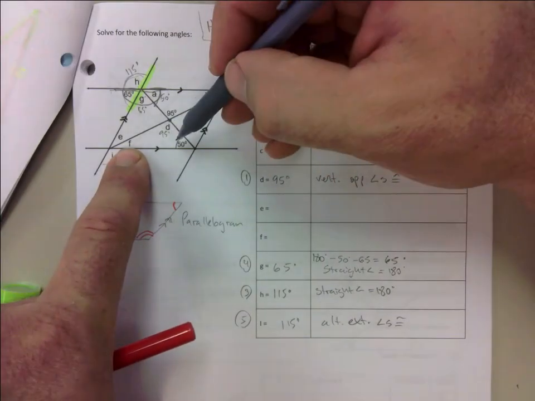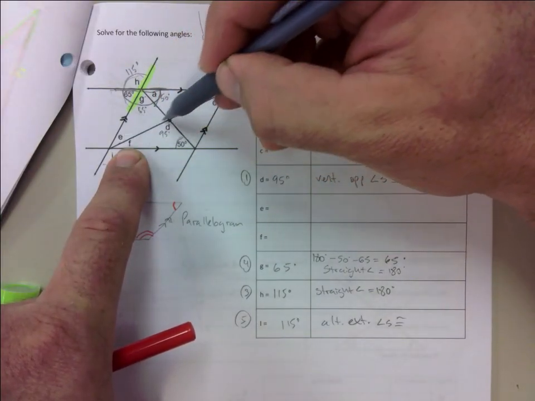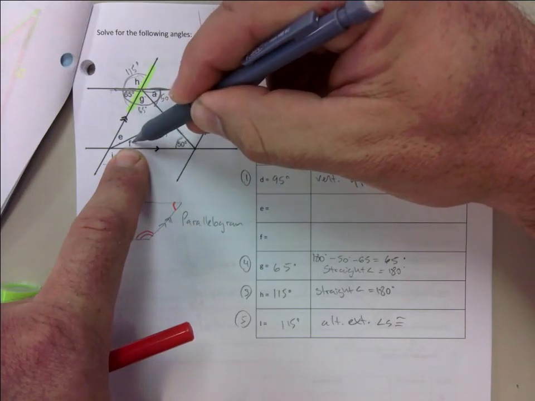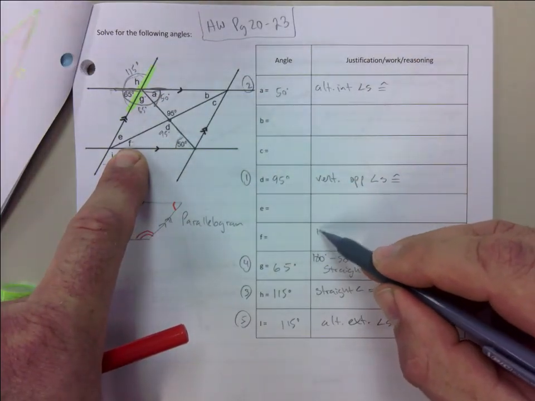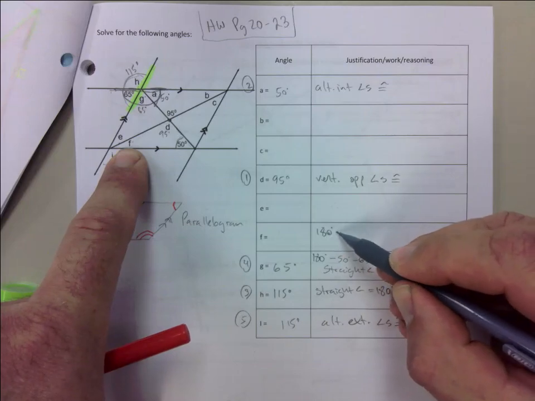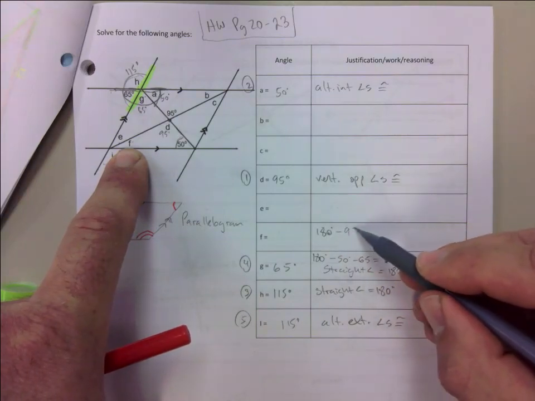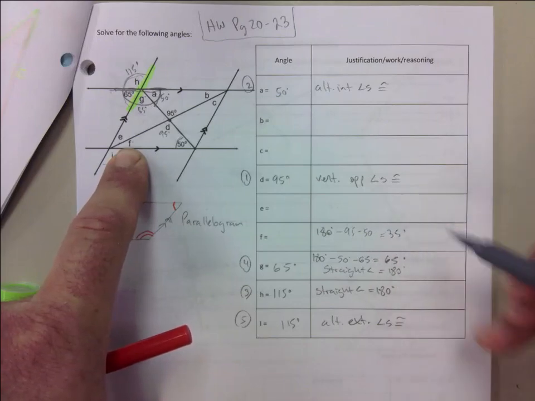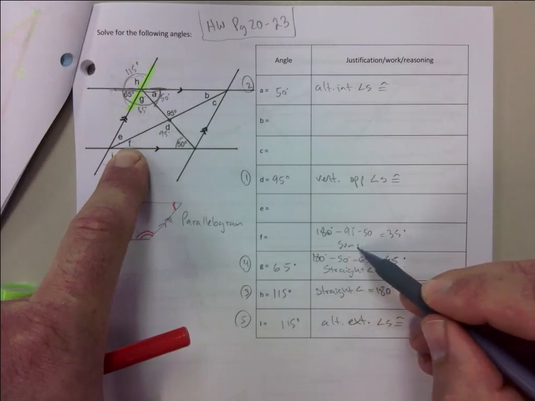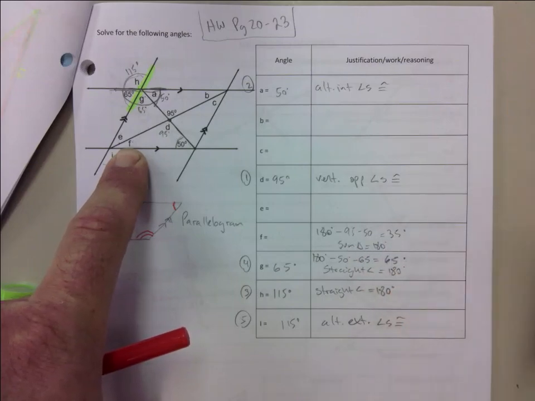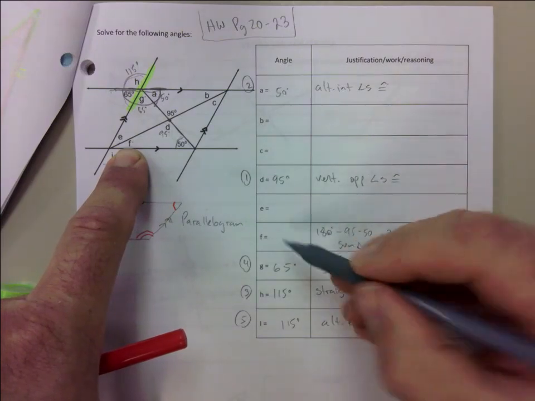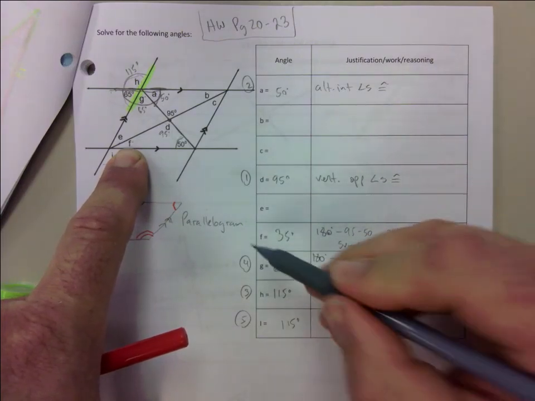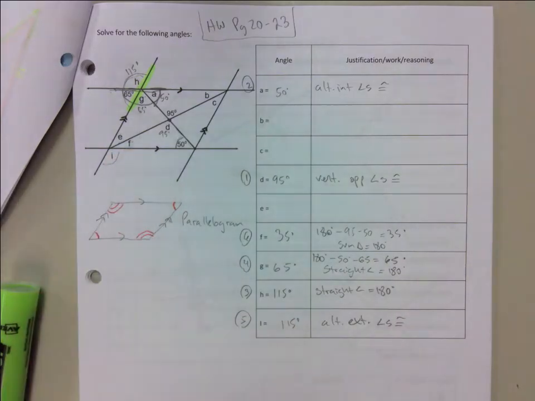F, if I have 50 and 95, I focus in on this triangle here. So I'm going to use sum of triangles to figure out F. And I know that F is 35. Sum of triangle, that's what I used. So that is 35 here. That's my sixth angle that I determined.